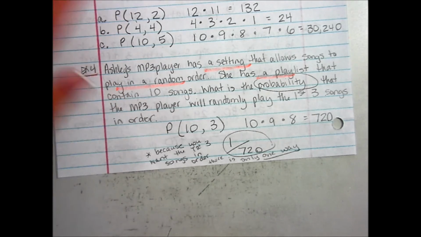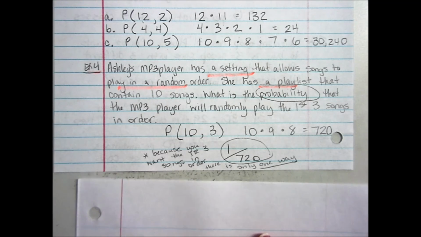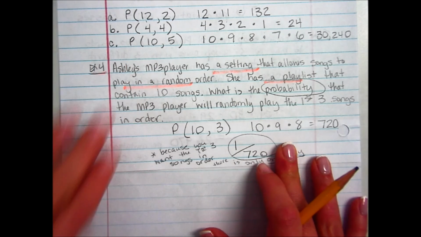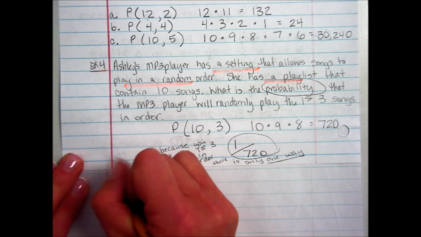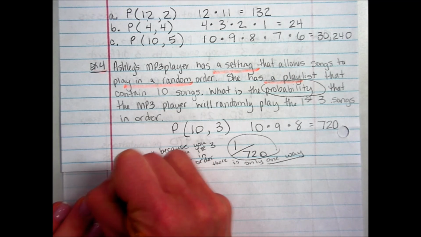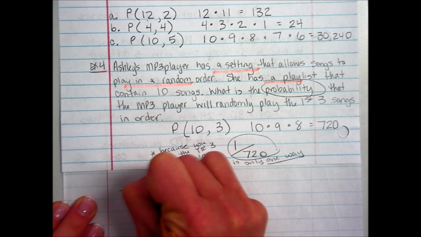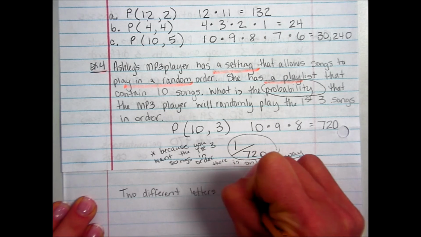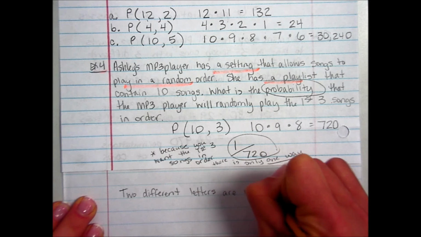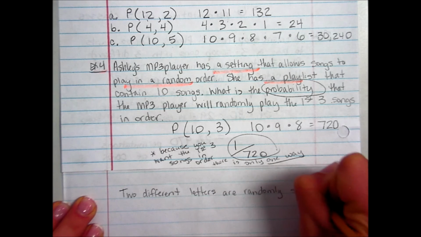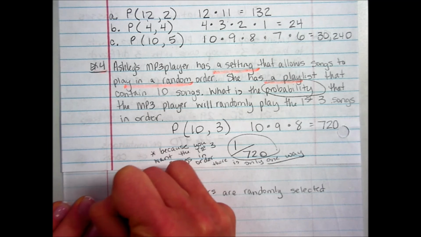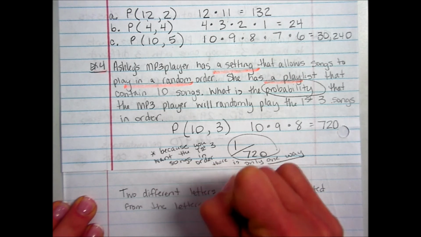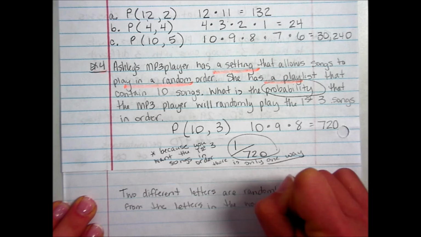One more type of example and we're done. Alright, so we have 2 different letters randomly selected from the letters in the word math.